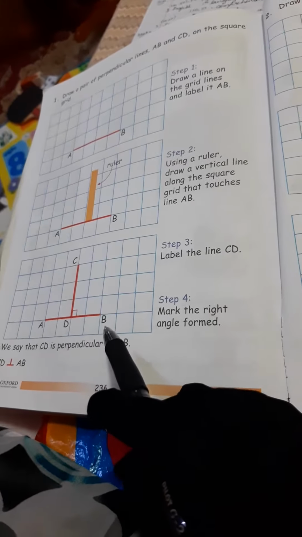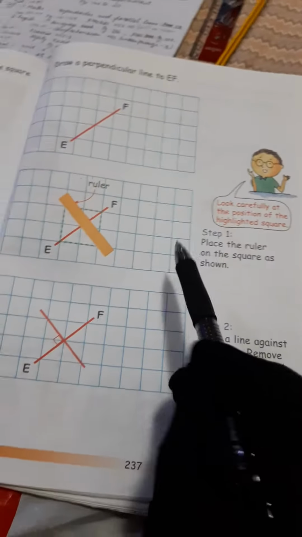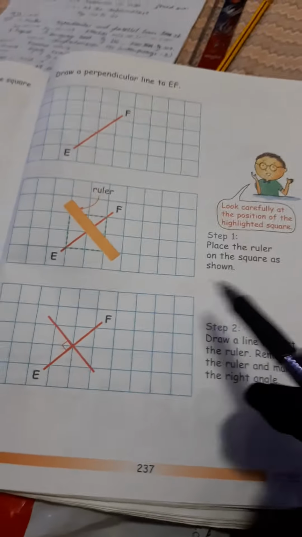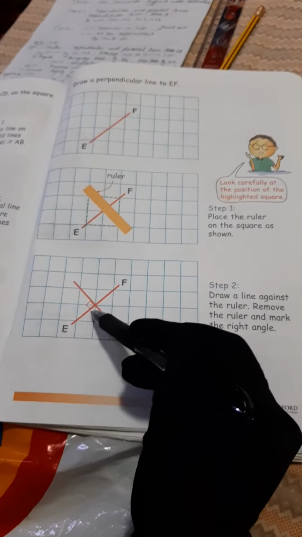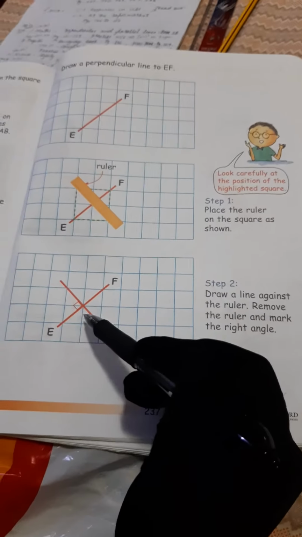And if we have slant lines, then in that case also you are going to see that there should be a right angle where they are crossing each other.